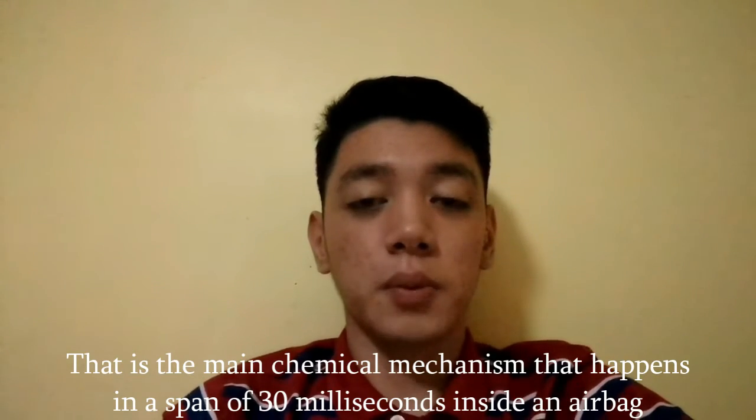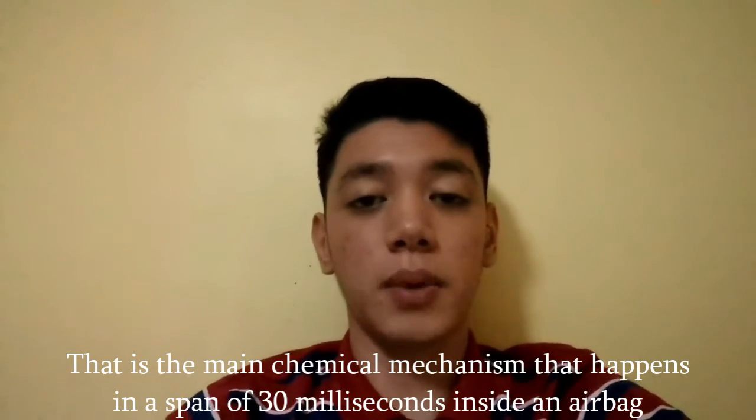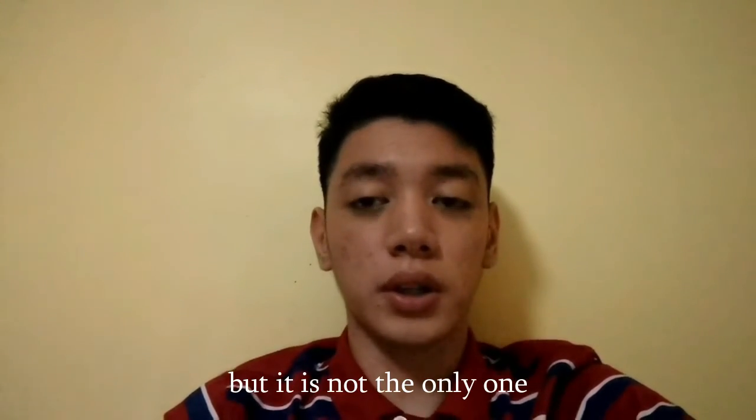That is the main chemical mechanism that happens in a span of 30 milliseconds inside an airbag. But it's not only one reaction. The first product produced is sodium, or Na. It is a highly reactive metal and will immediately react with water to produce sodium hydroxide, or NaOH. Sodium hydroxide is a toxic compound. It will be very harmful if it comes in contact with the eyes, nose, or mouth.